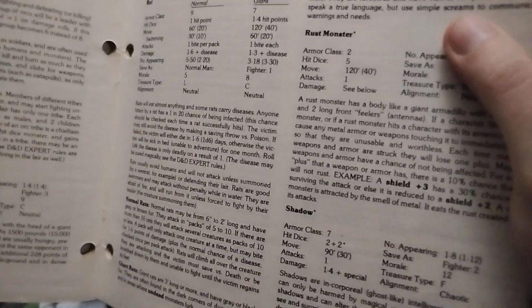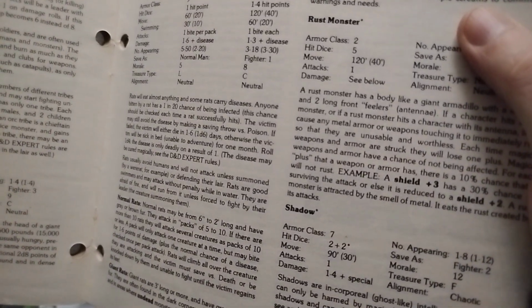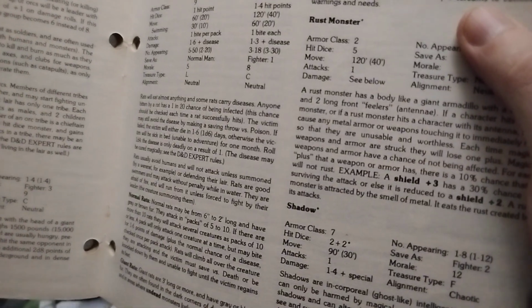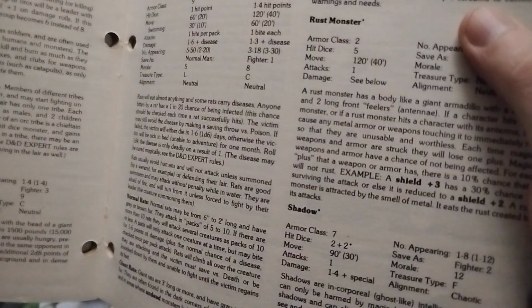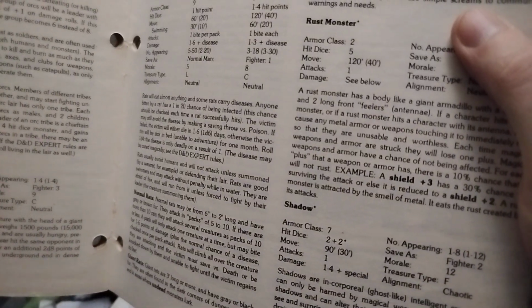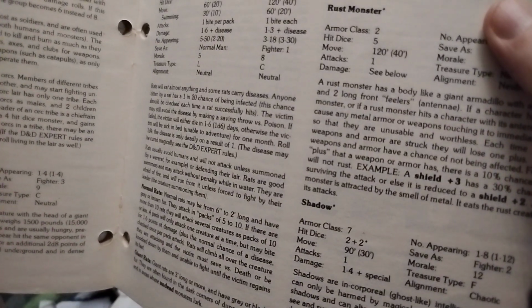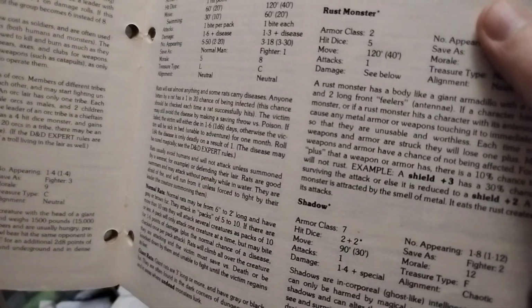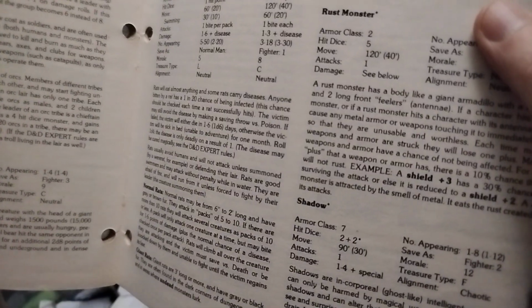Rats eat almost anything. Some rats carry diseases. Anyone who's bitten by a rat has a 1 in 20 chance of being infected. This chance should be checked each time a rat successfully hits. The victim may still avoid the disease by making a saving throw versus poison.